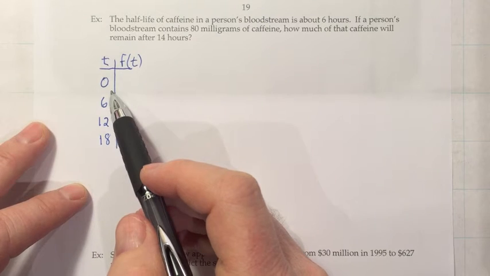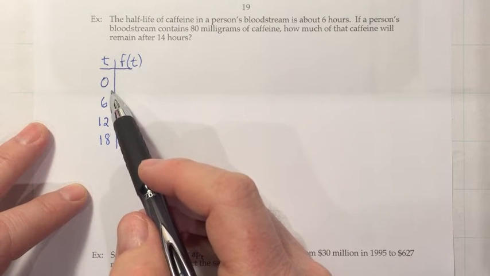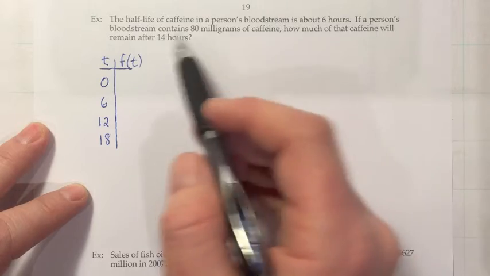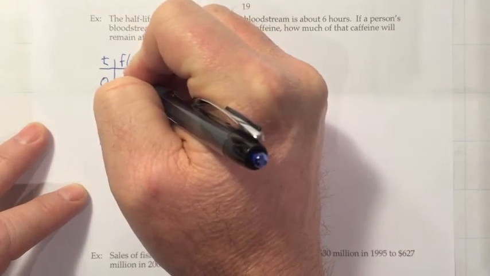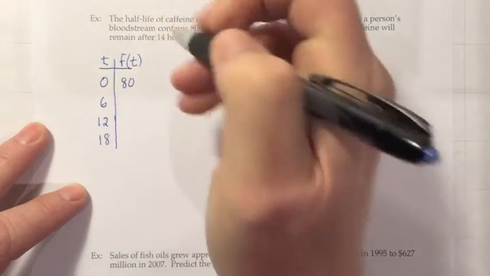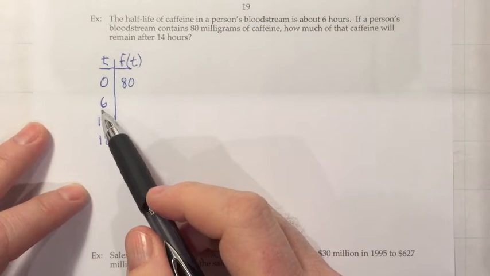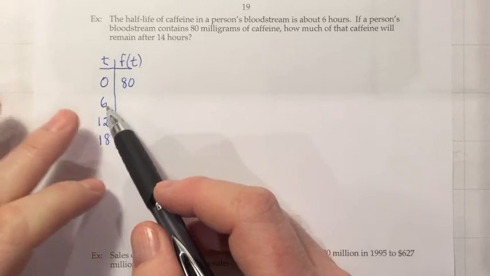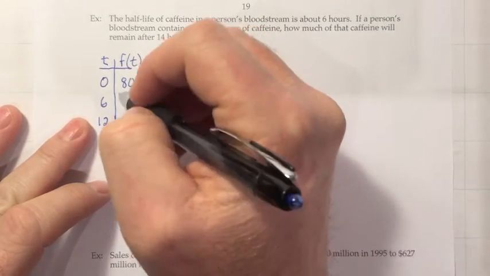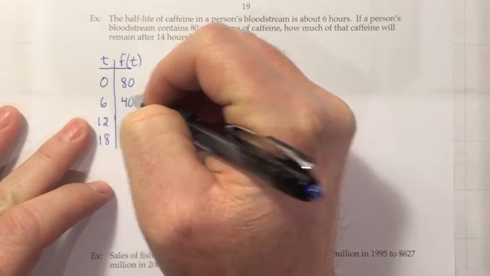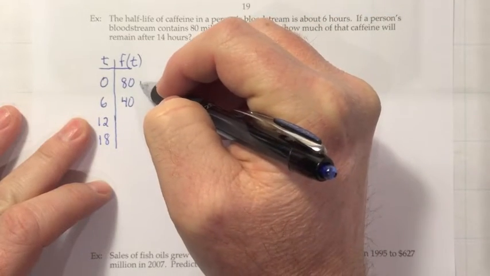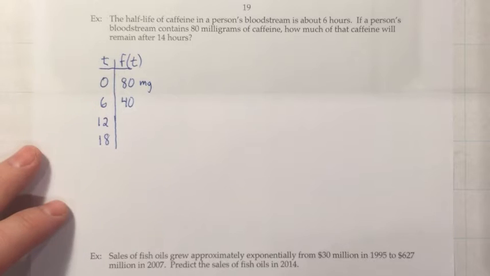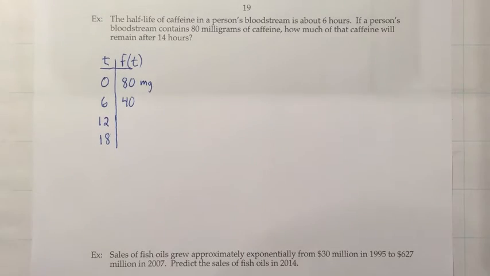For the 0, we want to put however much caffeine was in our system when we started this process, and they're talking about us starting off with 80 milligrams of caffeine, so that's what we'll put in. And then we just have to remember that the half-life is the amount of time it takes for half of that to go away. So 6 hours later, that should drop from 80 milligrams down to 40. I think it's a good idea also, at least on one of these, to put the units just to remind ourselves that we're doing milligrams this time instead of percentages.